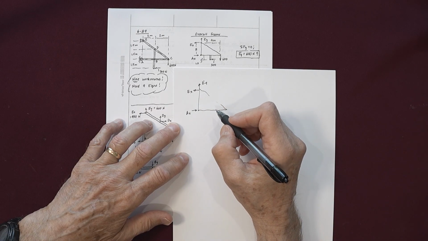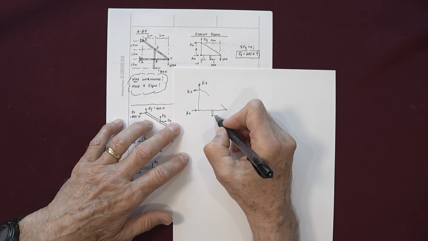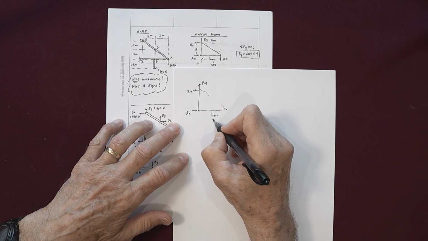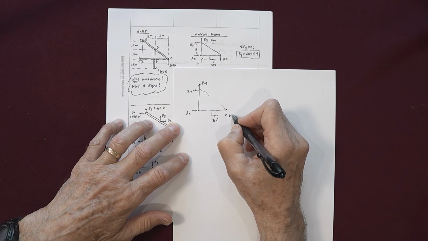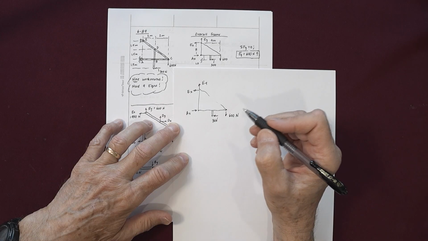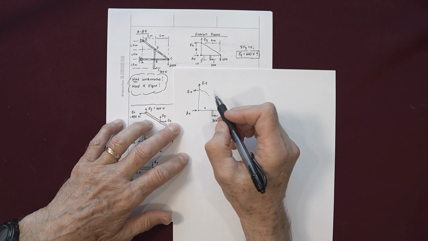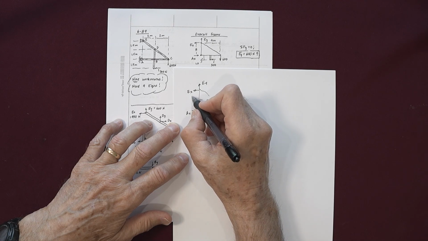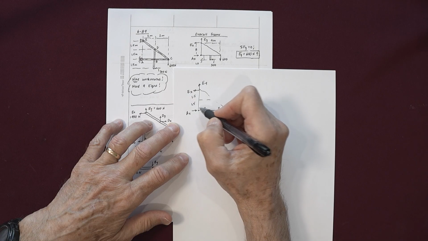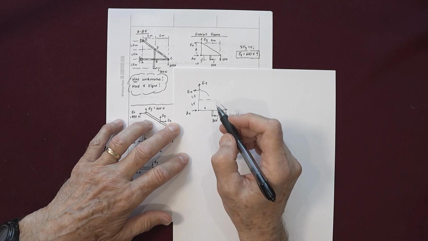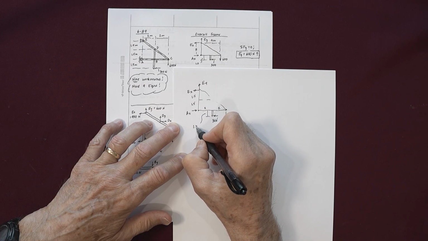There's this point here hanging down with a 300 Newton load, and this point here with a 600 Newton load. And this is 2 meters, 2 meters, 1.5 meters, and 1.5 meters. So 3 meters total, 4 meters total, and then this piece coming down here is 1.5 meters.